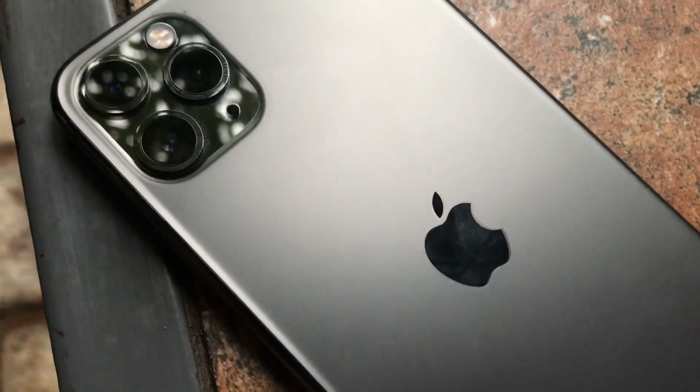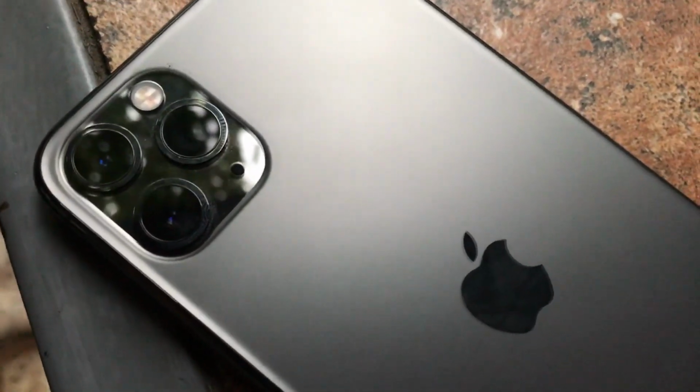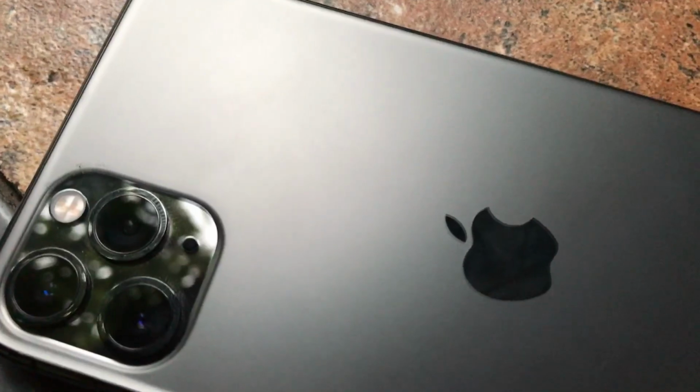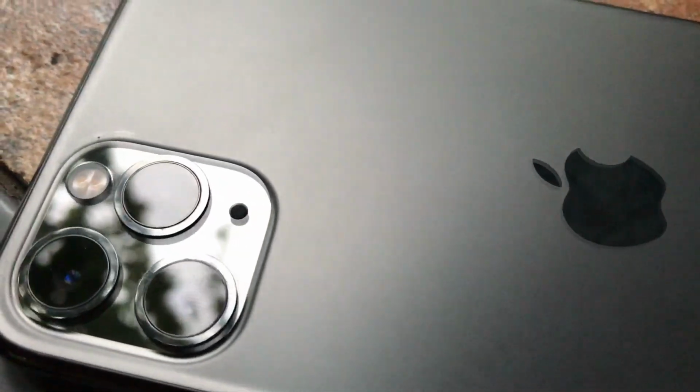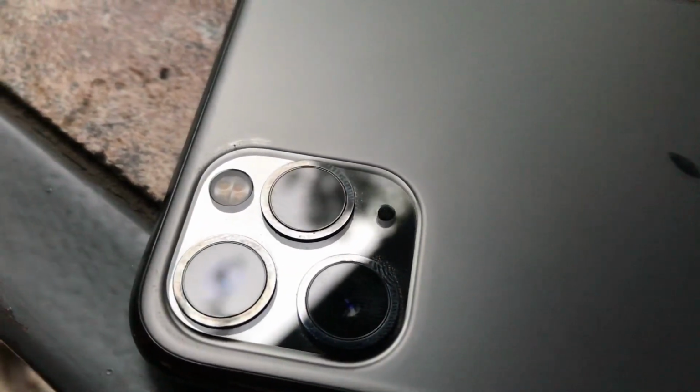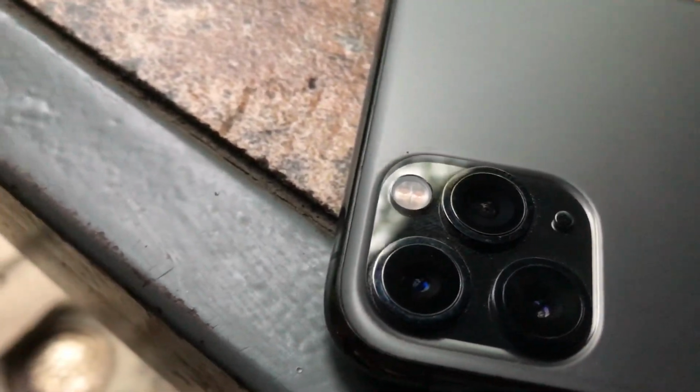So Apple just released the iOS 14.2 software and I'm here to talk about that. If you are on iOS 14.1 and going to update your device to iOS 14.2, I have some key features that you should try.